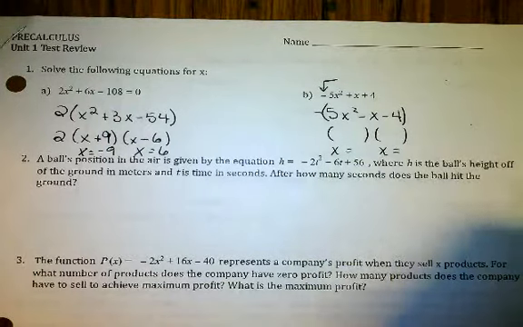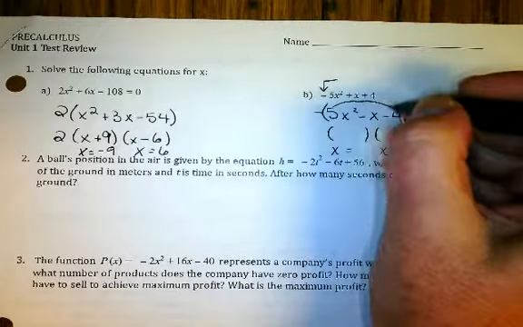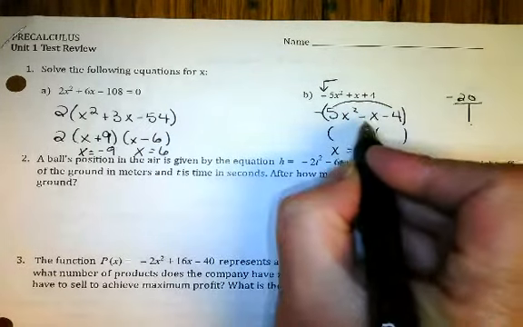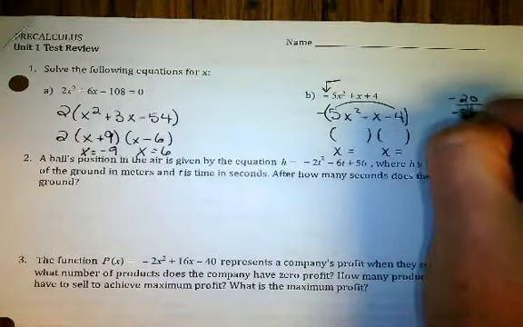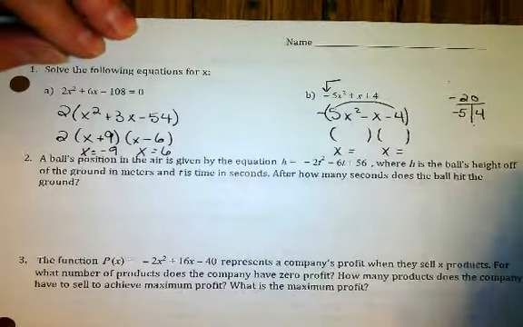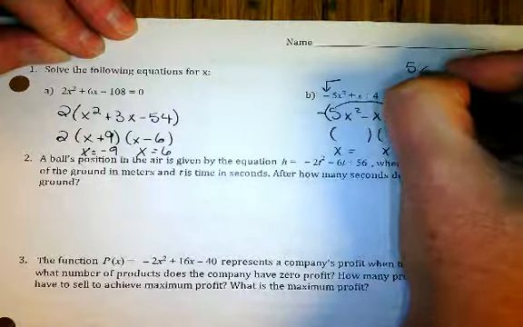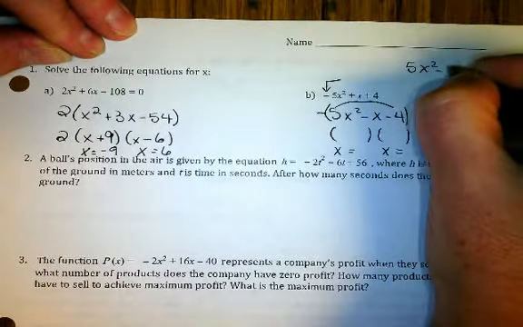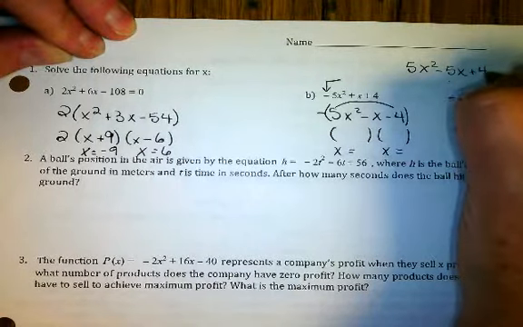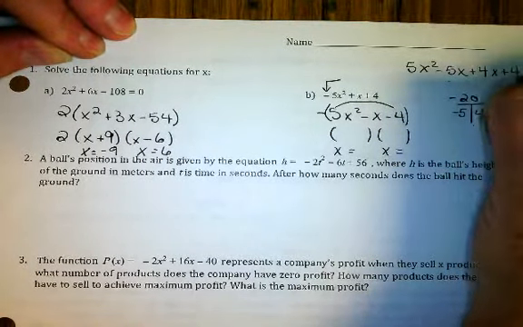Now, on this one here, I have to multiply these two first, and that gives me negative 20. And then I'm looking for two numbers that combine to get negative 1, so negative 5 and 4. Then I have to use the grouping here or the box. So that gives me 5x squared minus 5x plus 4x plus 4.